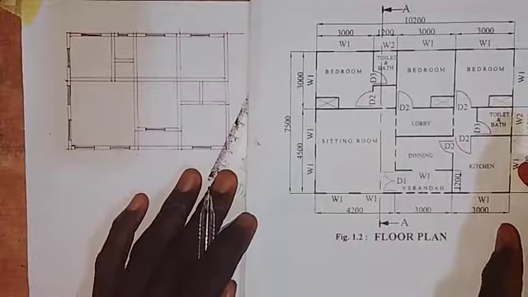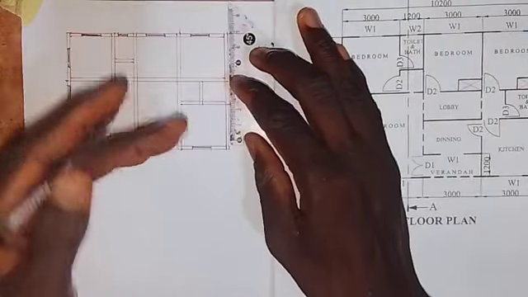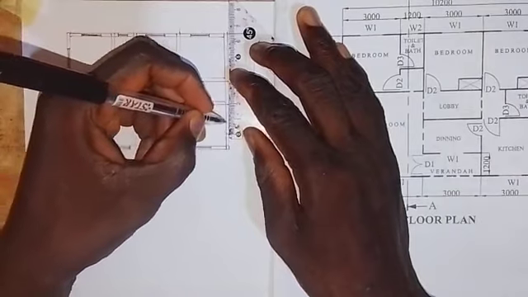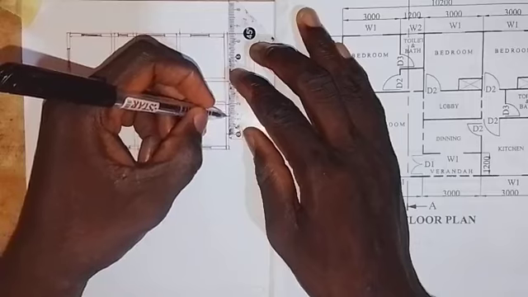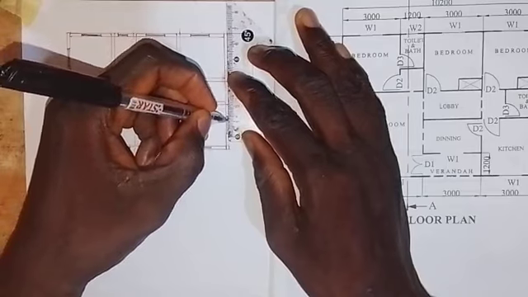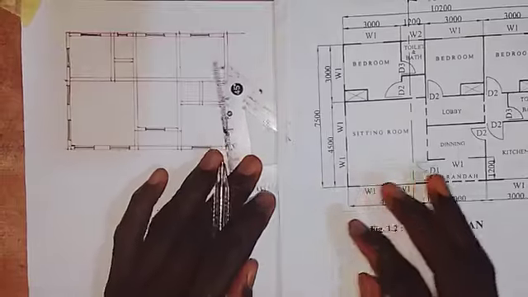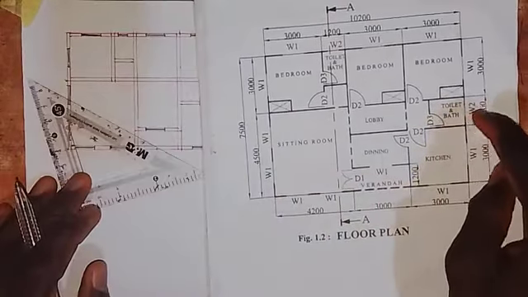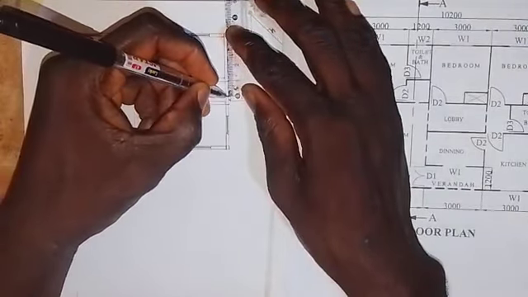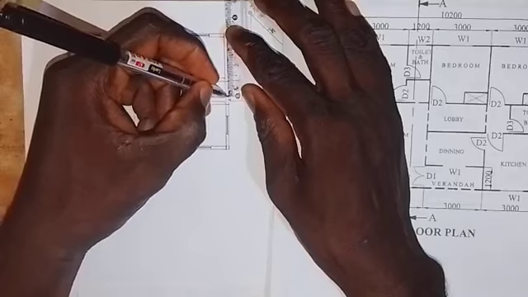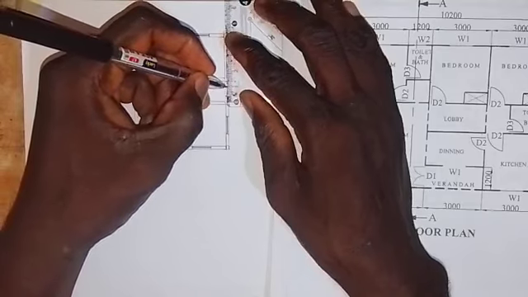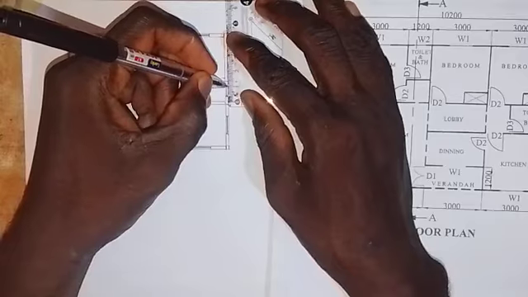Okay, so then we have one here. So also in the kitchen, we also take 12 millimeters. So this is 12 millimeters here. So we fix this window. All right, so we have fixed that. So then we have W1, W2 here in the toilet and bath. Okay, so that is 6 millimeters. So we take 6 millimeters from here to here. So that's 6 millimeters. So fix this window within this wall.